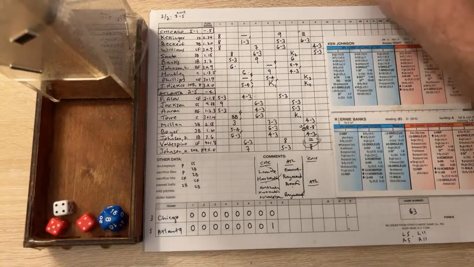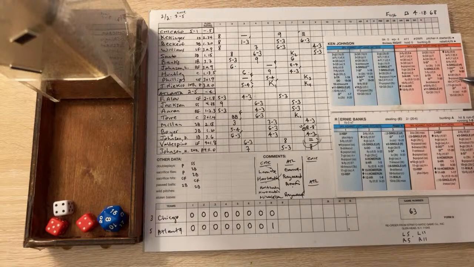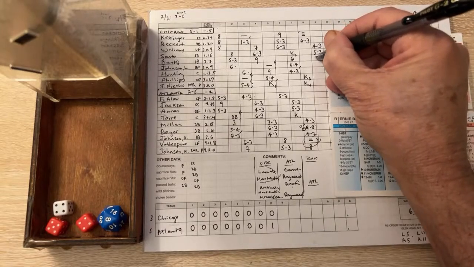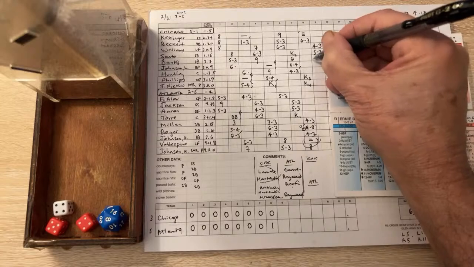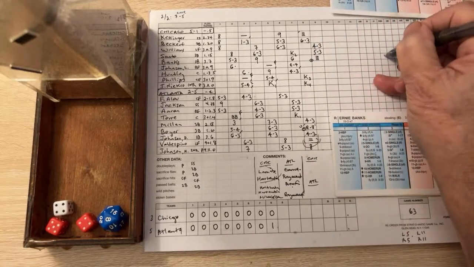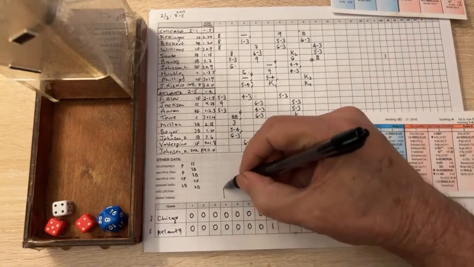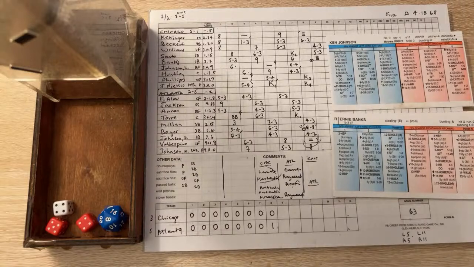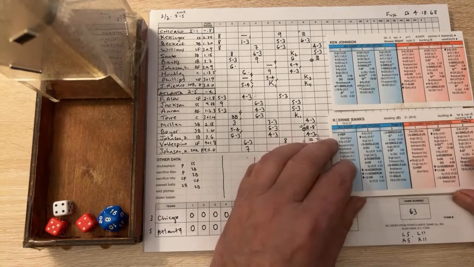Pitch to Banks, 4-9, right-handed, and home run, 1-11. It's going deep, and it's gone. A home run for Ernie Banks. Oh my. Oh my. Let's look at that again.